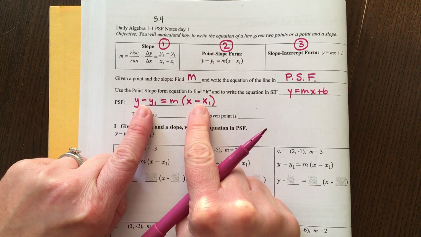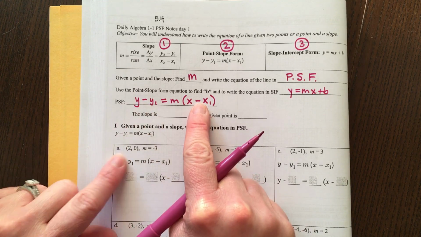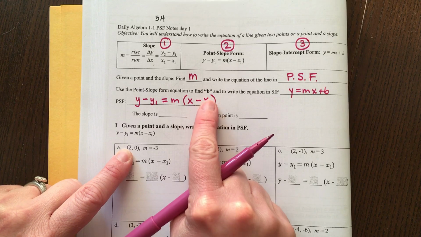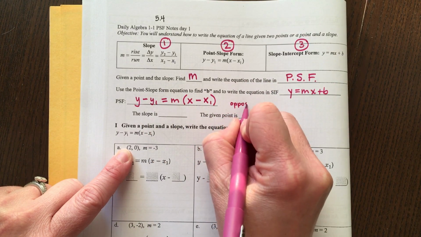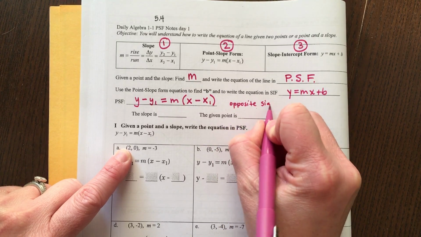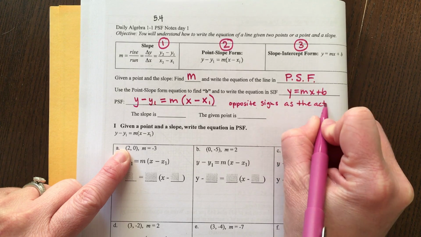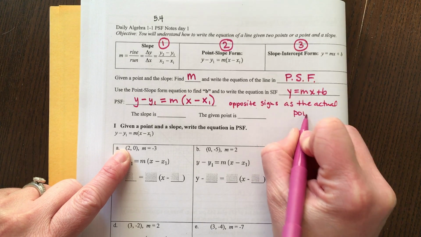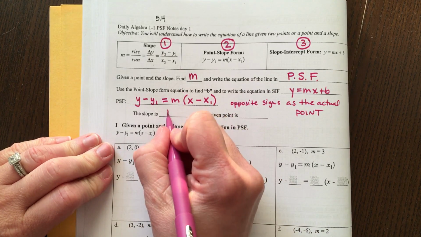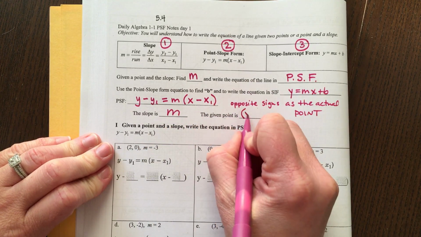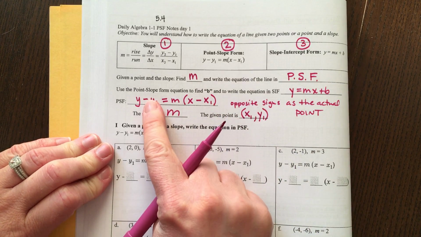If you notice these two subtract symbols, that's really important, because if you were to be given a point that is positive, your equation has opposite signs as the actual point, because this minus means opposite. So again, your slope is m, and your point is going to be x1 comma y1. They're going to be numbers that we're going to plug in here.